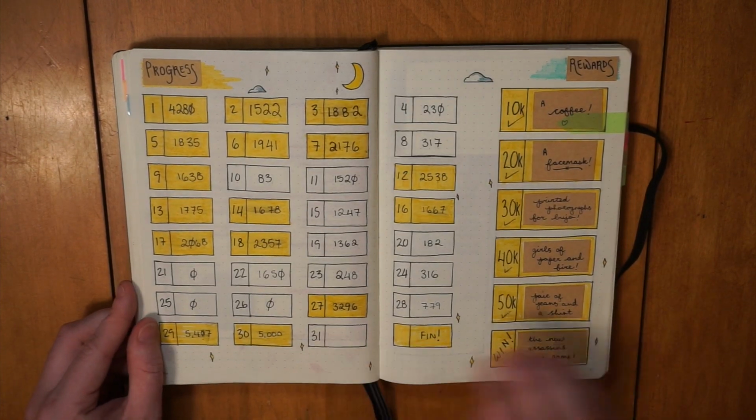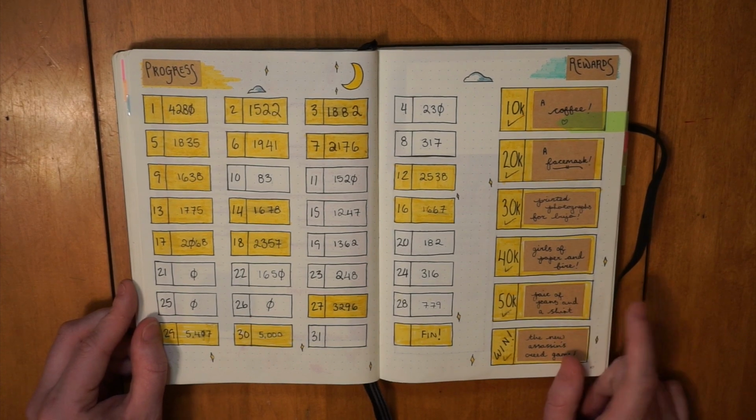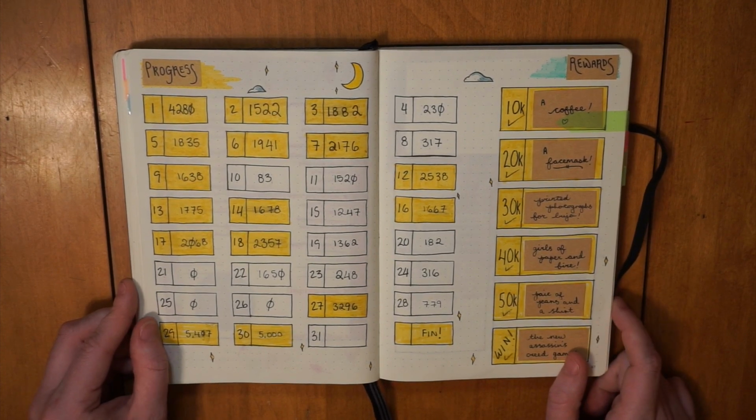This page here is my progress for NaNoWriMo. Every day that I colored it in, I went above the word count, which is 1667. And yeah, I beat NaNoWriMo, which is awesome.